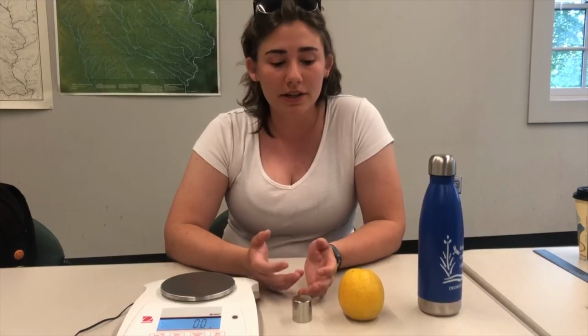So knowing the difference between our metric units and our imperial units when talking about mass is very important when we're conceptualizing the world around us. You might go to the grocery store and measure fruits and vegetables in ounces or pounds, but if you're in a scientific setting, you might see units like grams and kilograms. Being able to convert back and forth between these units is very important.